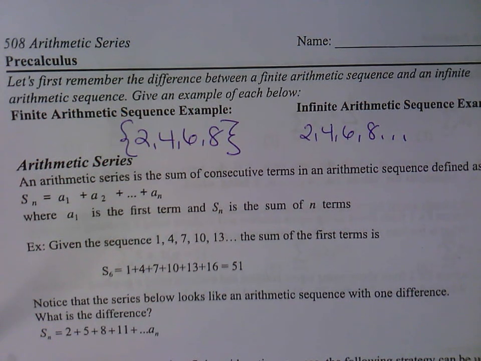So this says, what is an arithmetic series? An arithmetic series is just the sum of the terms in an arithmetic sequence. So it has all the same attributes as an arithmetic sequence, but instead of commas, you're just changing it to plus. So if the sequence was 1, 4, 7, 10, your series is 1 plus 4 plus 7 plus 10. So there's a big notation difference.